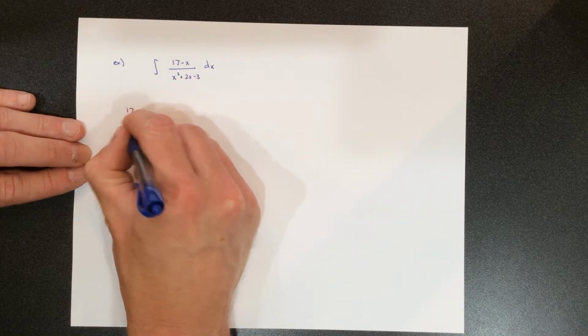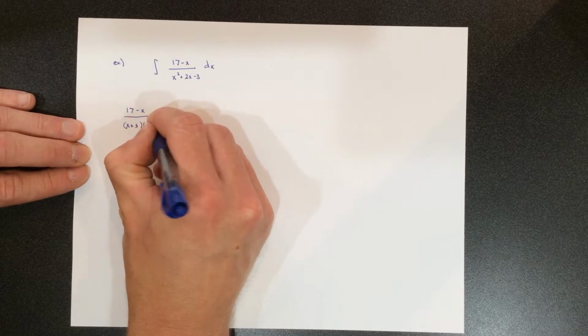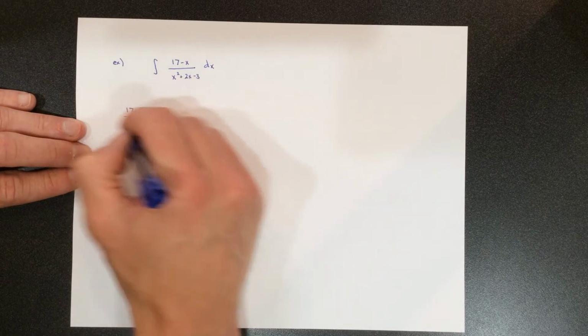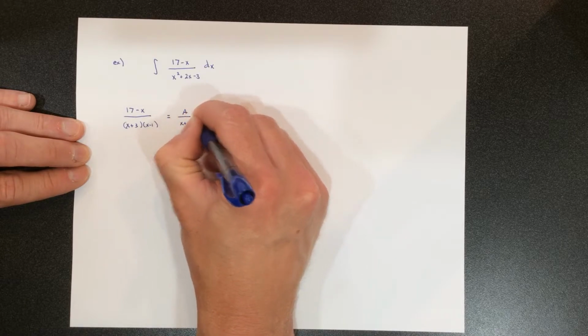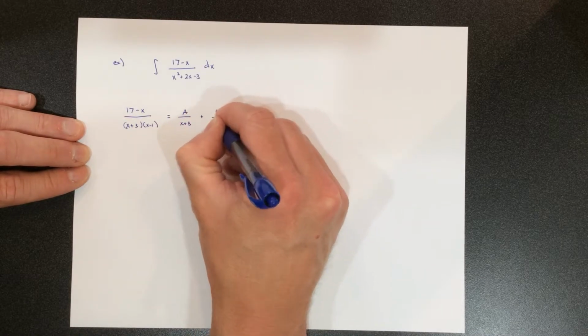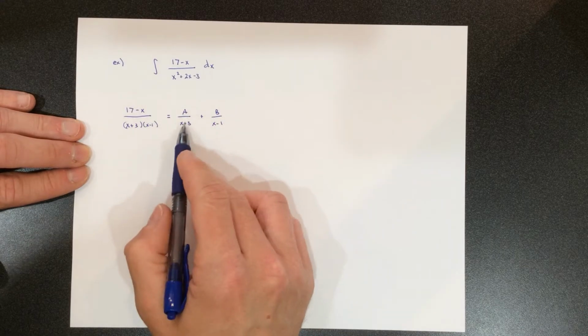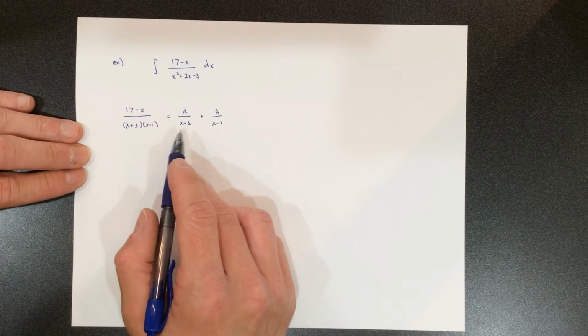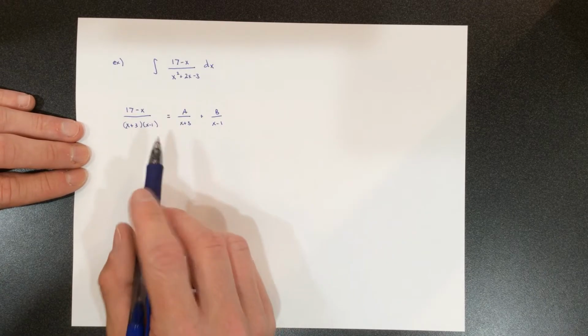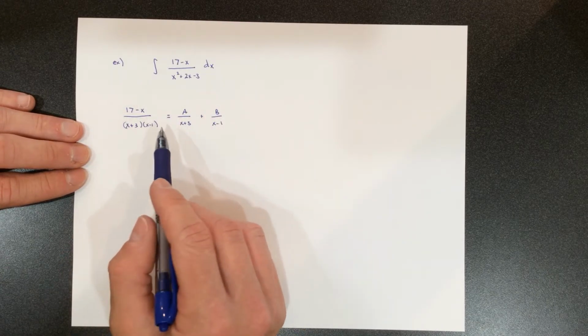x plus 3, x minus 1, and let's claim that we can write this as some a over x plus 3 plus some b over x minus 1. And of course, it doesn't matter the order. If I would have switched the order, then I would just switch what coefficient goes where. So it doesn't matter what order you look at. Okay, and then I have to solve this. And again, this is true for all x.